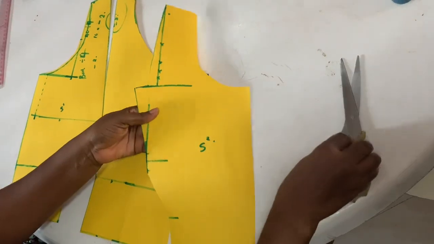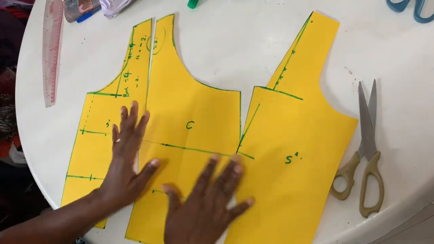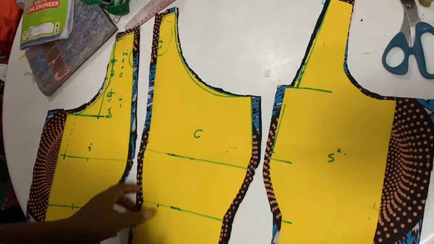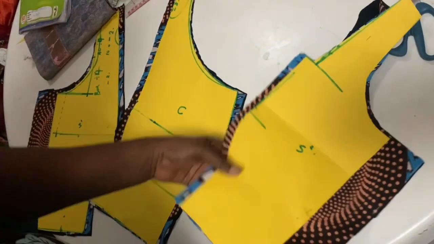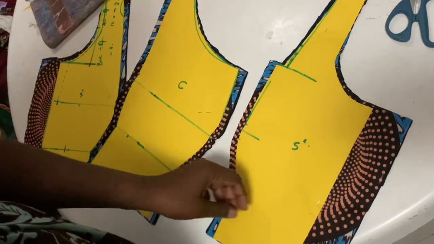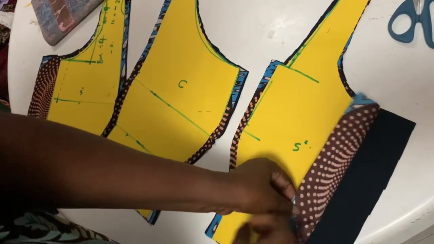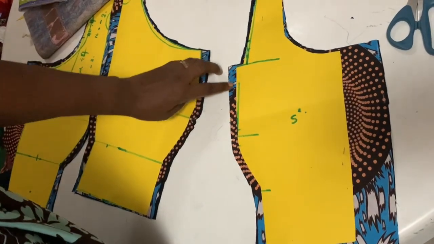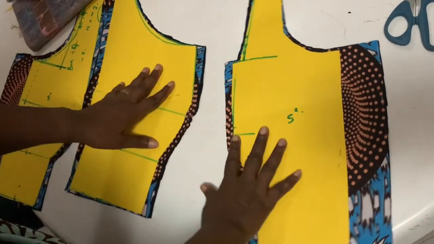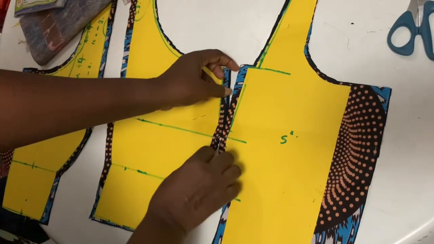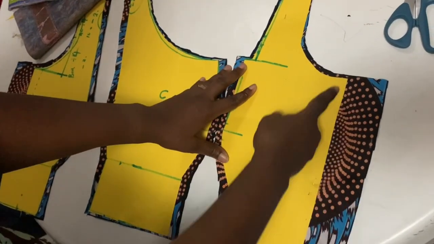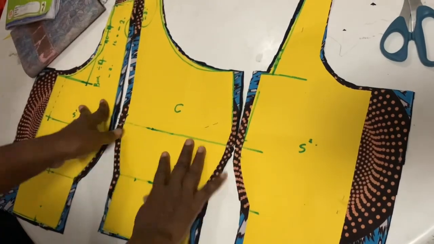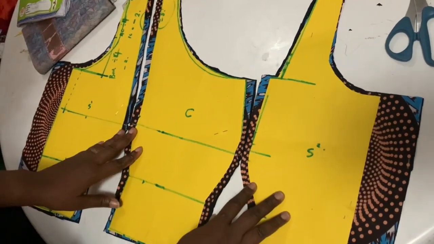Okay, so I will still show you guys how I place it on the fabric. Alright, as you can see it, I've put the pattern on the fabric itself, and the lining, I've cut it out. Look at the lining. This is the fabric. I left ½ inch allowance to join them together. Then this side I left the 2 inch sewing allowance. The same thing to this side, as you can see it.